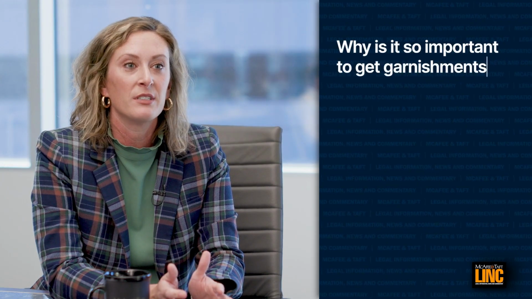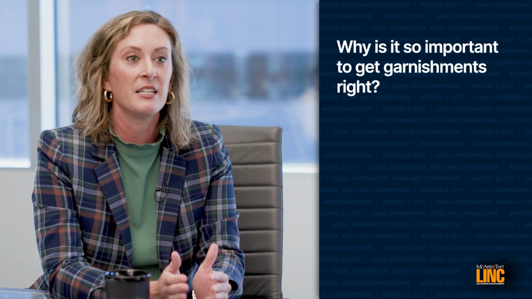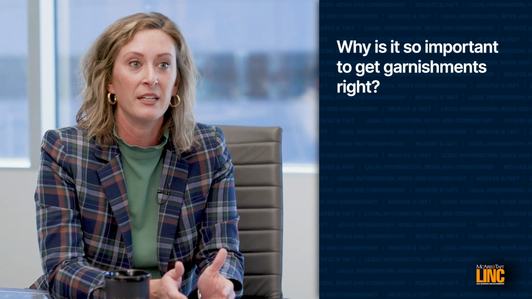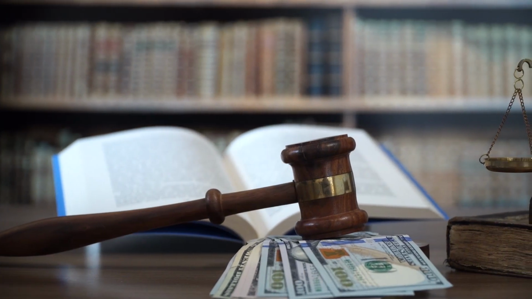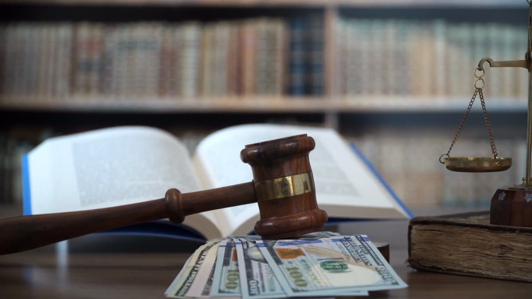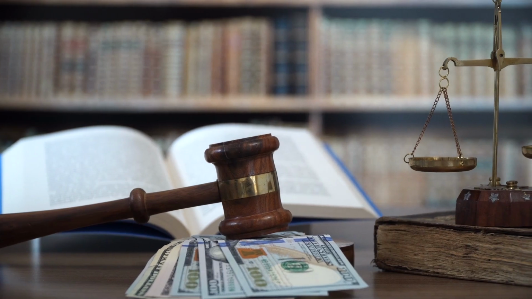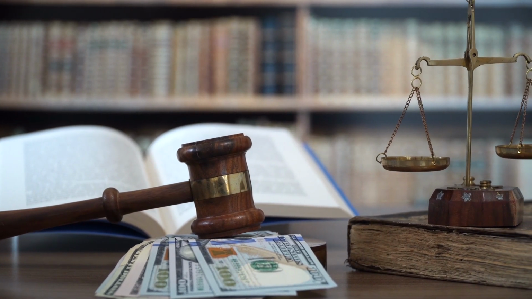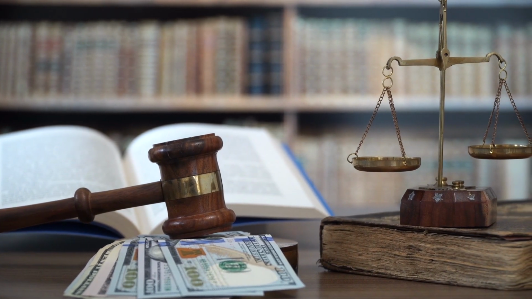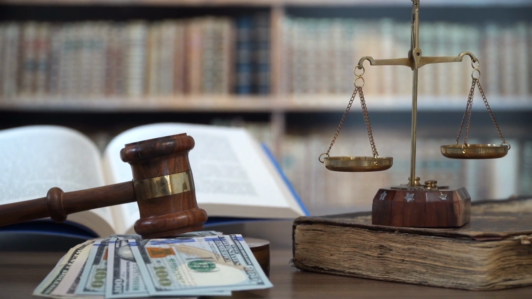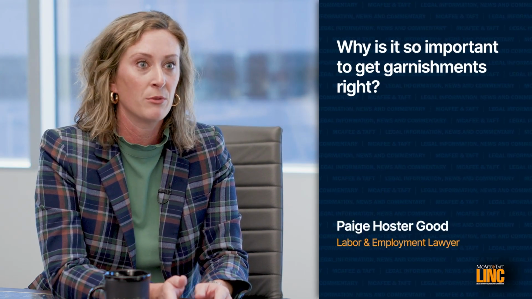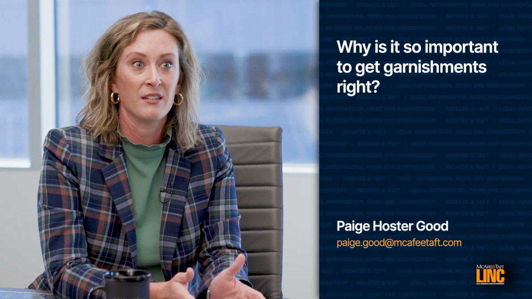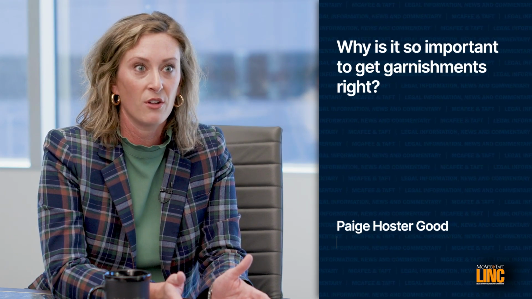It's so important to get garnishments right because as the employer, you could end up being liable for the underlying debt. So whatever your individual employee owes to a creditor, you could end up being on the hook for that. And that can be thousands of dollars. For example, I've had clients recently who failed to answer or failed to timely respond to court orders, and they faced potential judgment against them for $20,000 to $30,000.